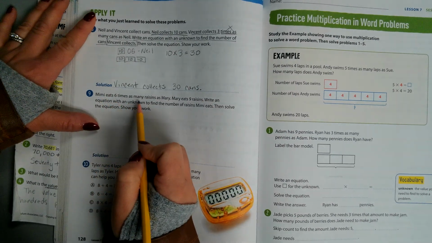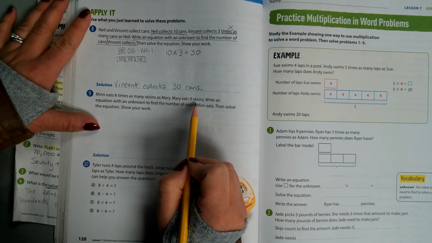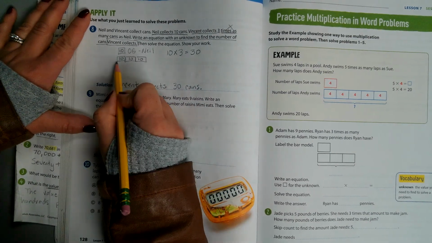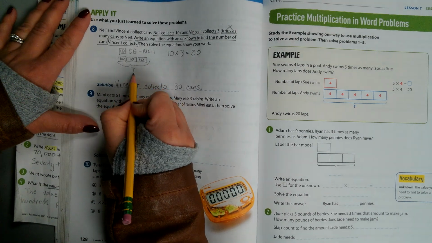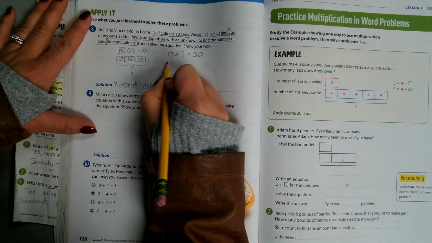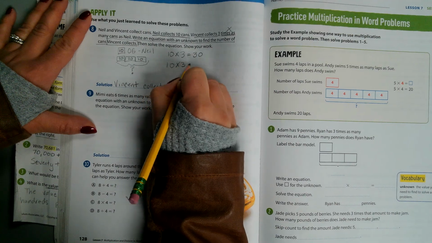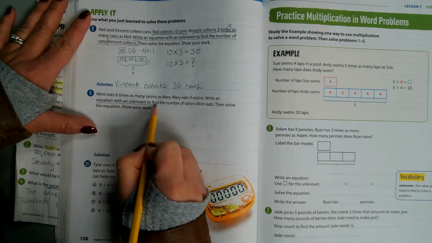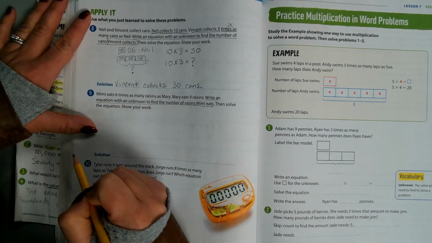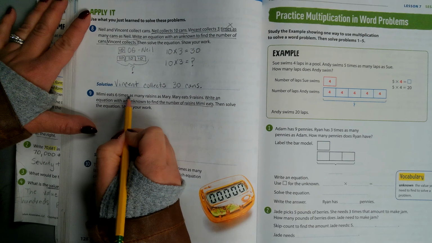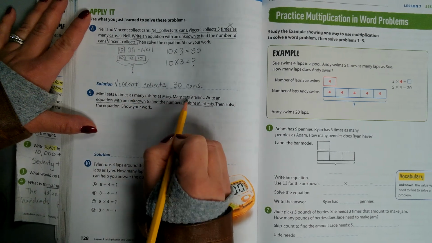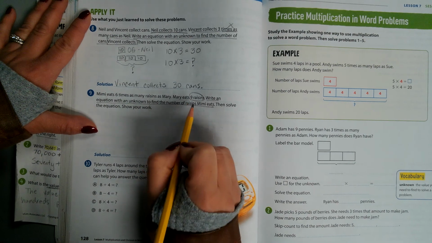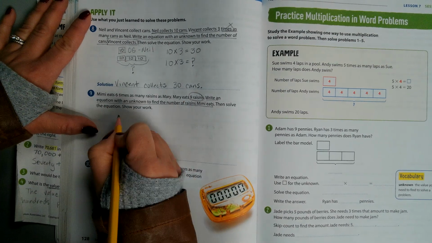Mimi eats 6 times as many raisins as Mary. Mary eats 9 raisins. Write an equation with the unknown number. Oh, sorry, we did not write the unknown number. So the unknown is right here. So we did not follow the directions. This should have been equals the unknown. Okay? Write an equation with the unknown number to find the amount of raisins she eats. Mimi eats 6 times as many raisins as Mary. Mary eats 9. 9 is our OG number because we know for a fact that Mary eats 9 raisins.